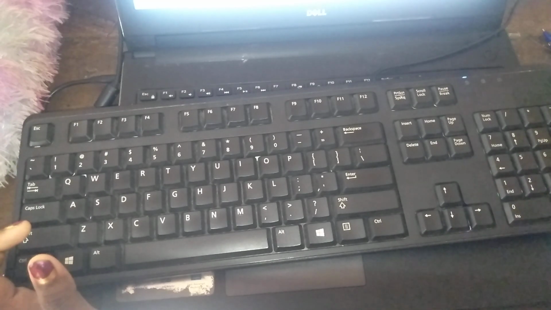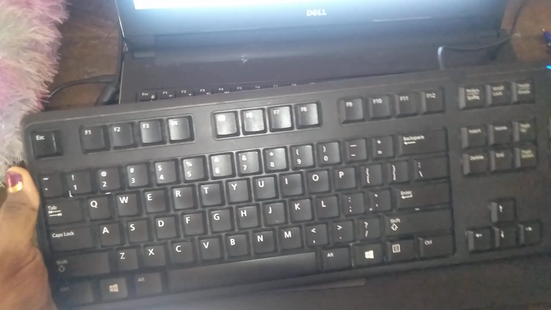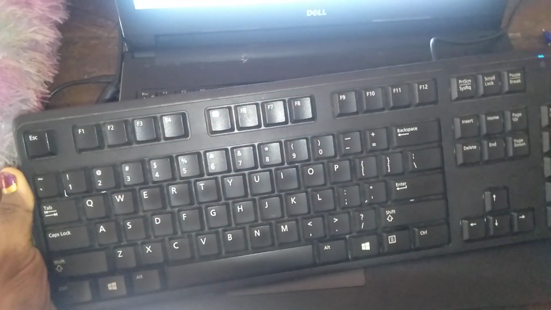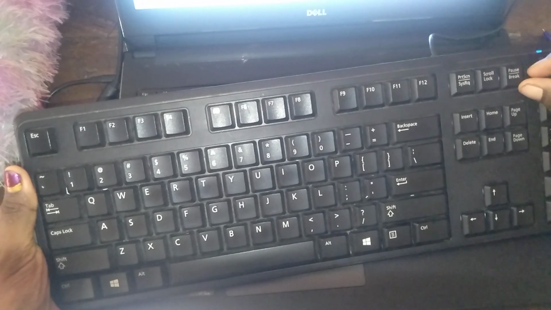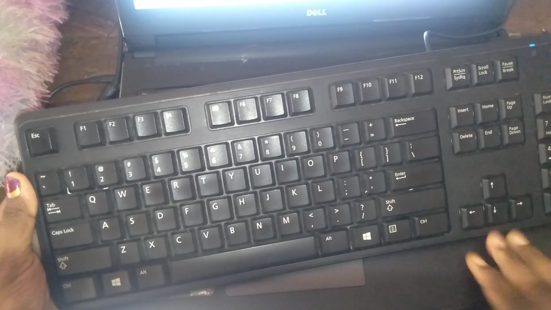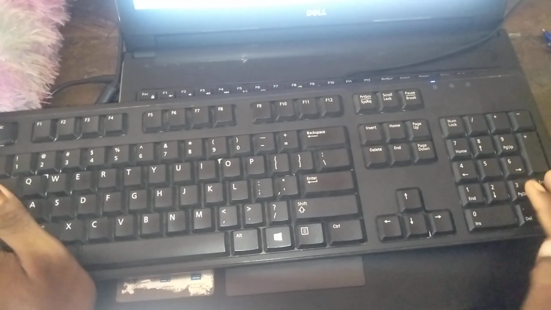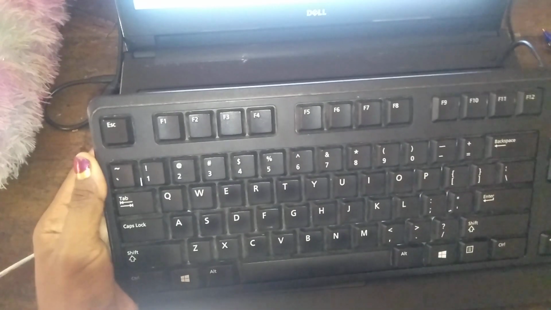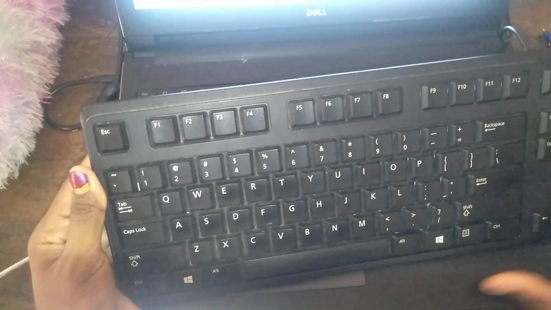Now let us understand the layout of a keyboard. So here you have functional keys. These are all called functional keys, this section is called alphanumeric keys, and this is called navigation keys. Navigation keys. And here you have the numpad. This is called a number pad or numpad. So let me teach you each one's functions.